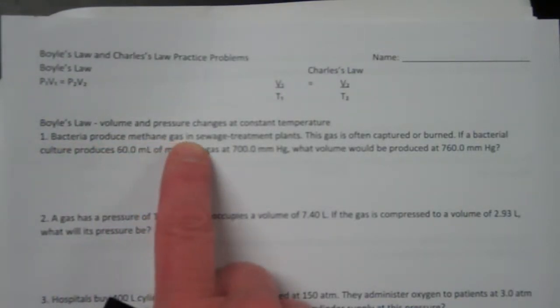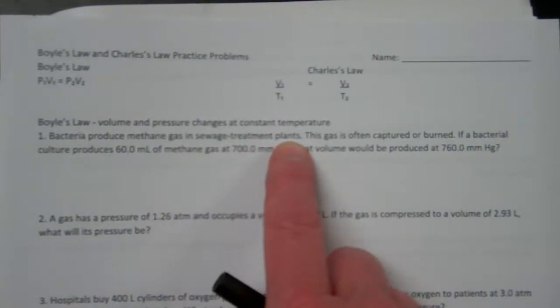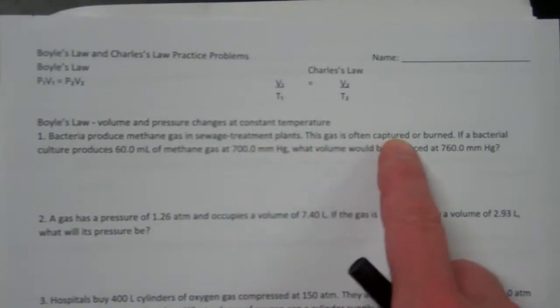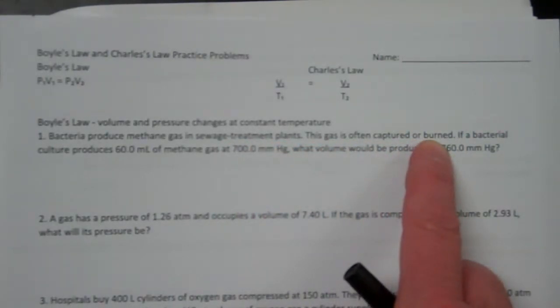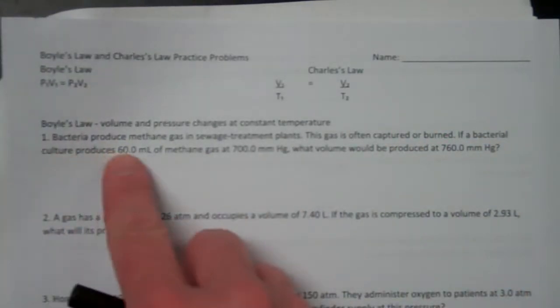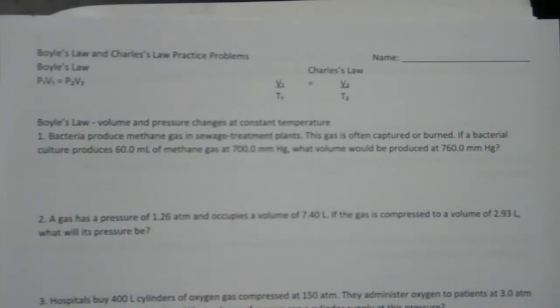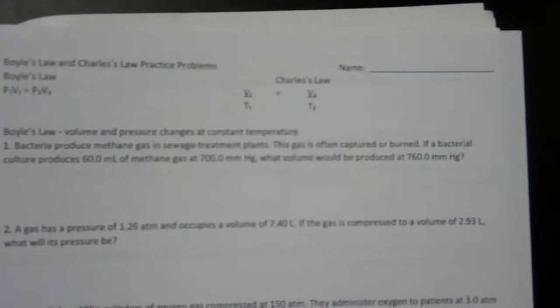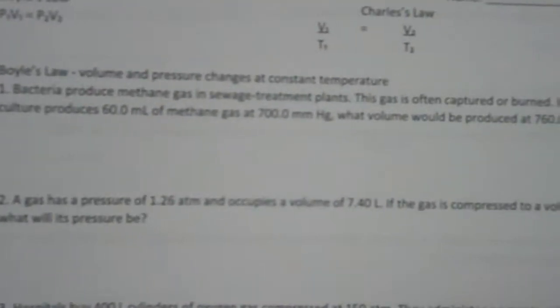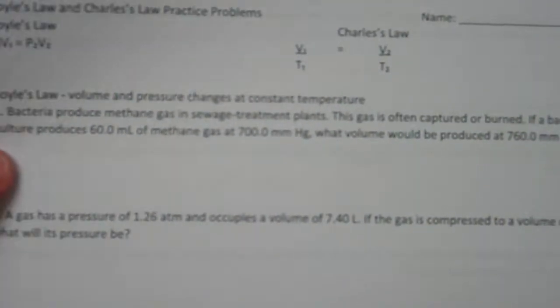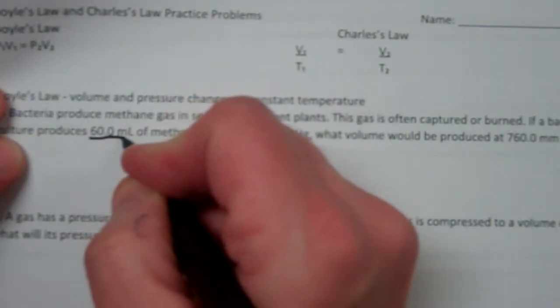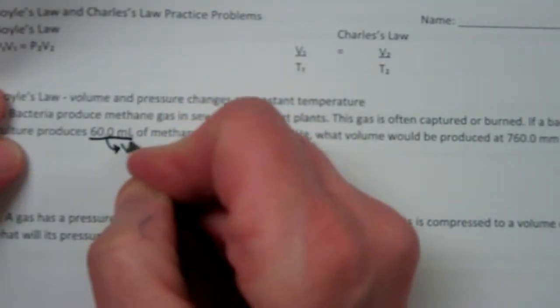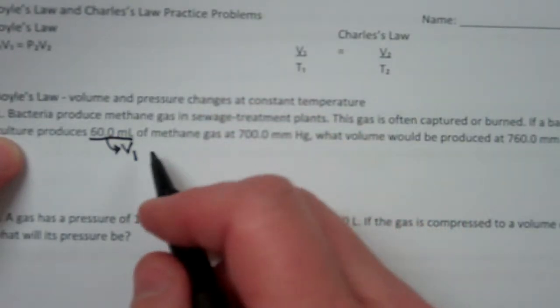Bacteria produce methane gas in sewage treatment plants. Lovely. This gas is often captured and burned. If a bacterial culture produces 60 mils of methane gas, all right, so that's a volume. If I see milliliters, that tells me that's a volume, okay? And that will be my initial volume.